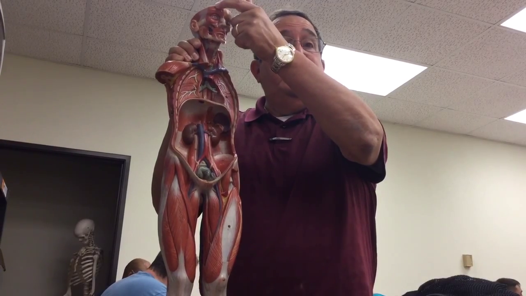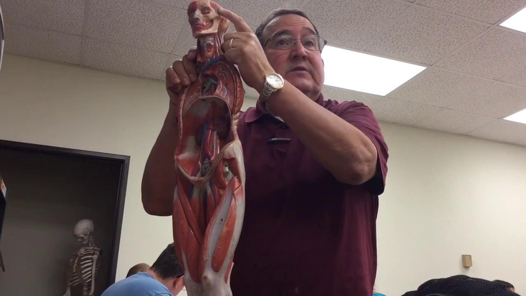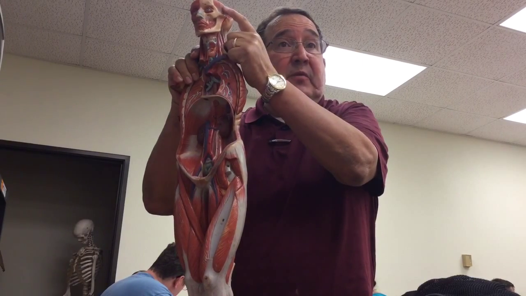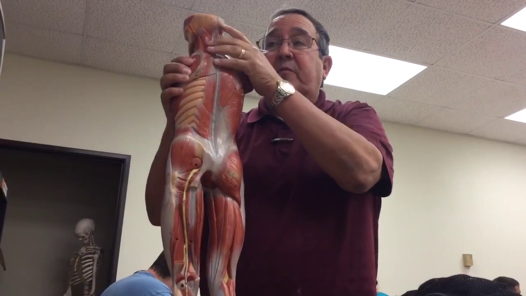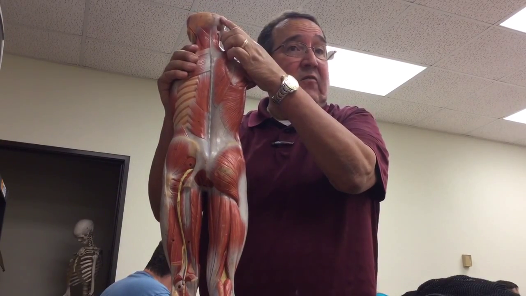To the frontalis. So this is the frontalis. What bone is this? The temporalis. Temporal, so this is the temporalis. And what bone is this? Occipitalis. It's the occipitalis. Got it?